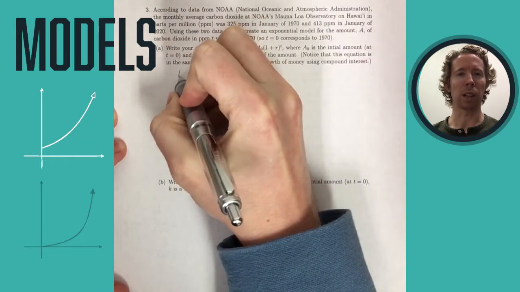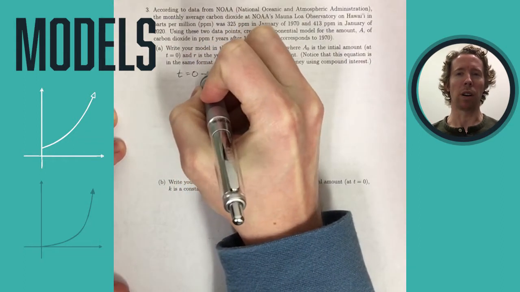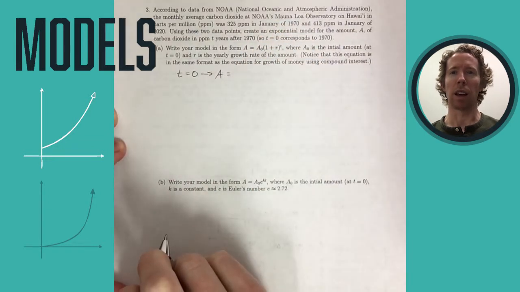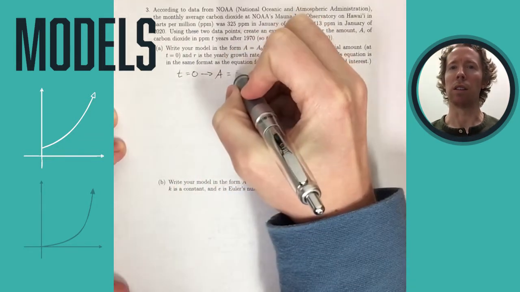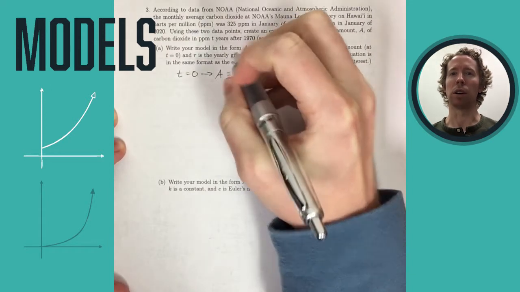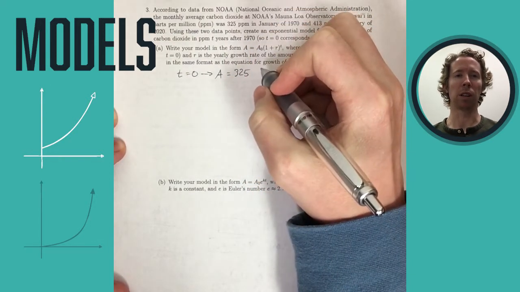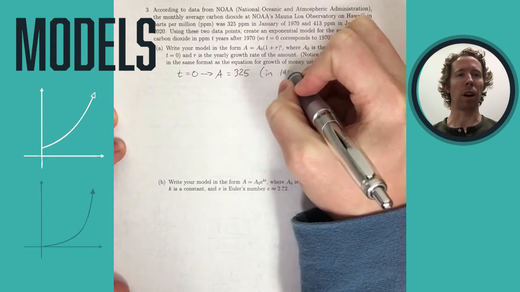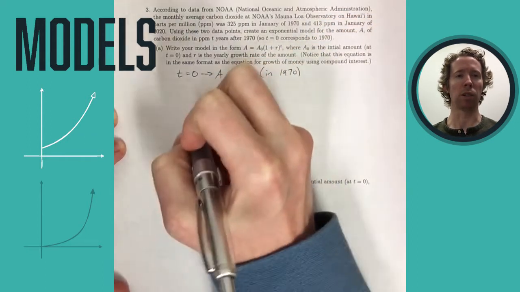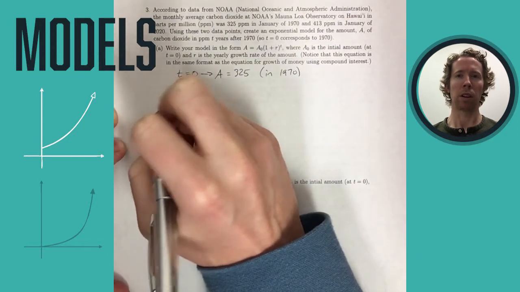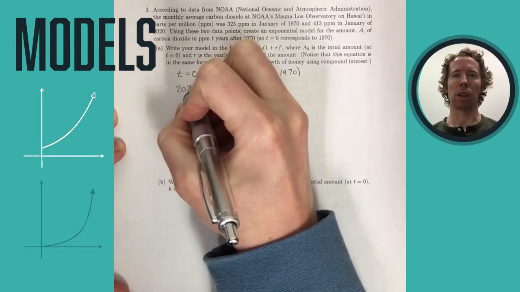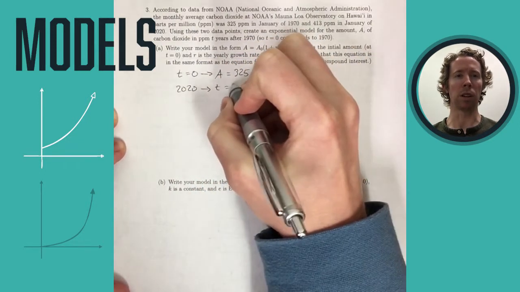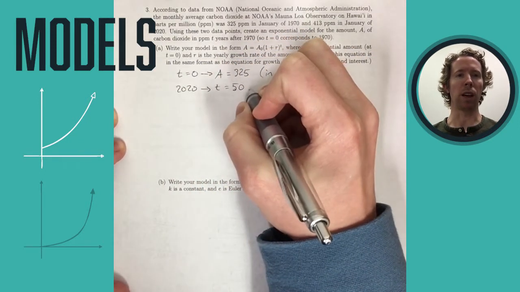We're told to set up an exponential equation where t equals 0 corresponds to 1970. And we're also told that the amount of carbon is about 325 parts per million in 1970. So that's going to be our A0, our initial amount, 325. And in 2020, we're told the amount is 413 parts per million. So that gives us one more data point to use.